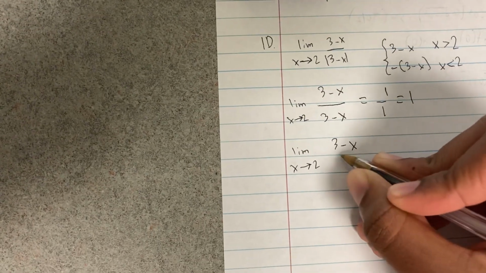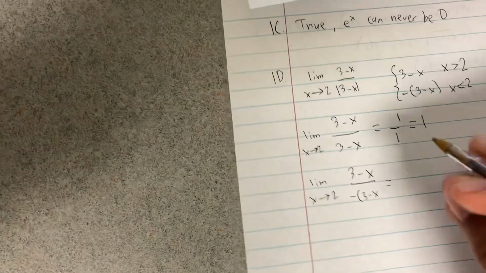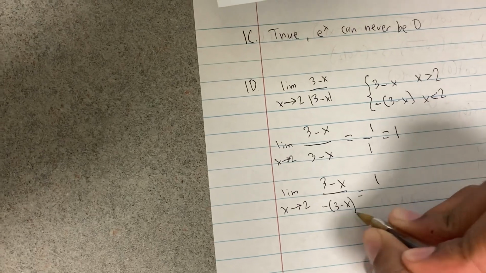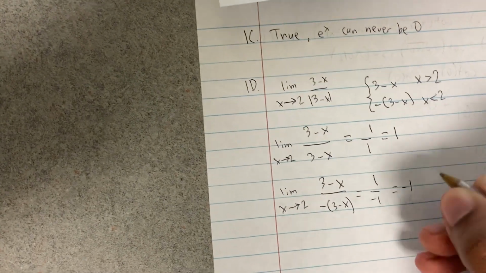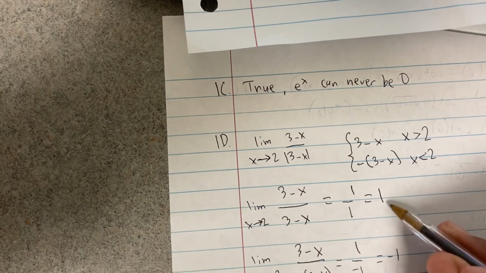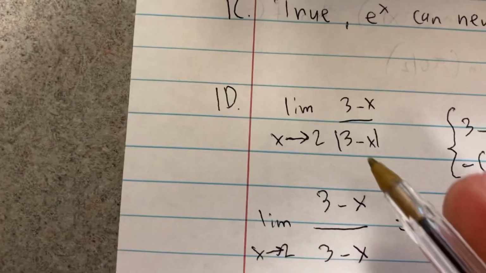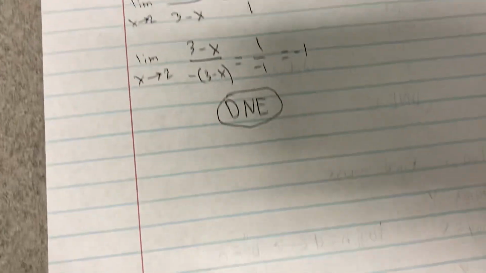Then you have to do the same thing with this one. Limit x approaches 2, 3 minus x over negative 3 minus x, which would basically, if you plug in 2 again to each one, be 1 over negative 1, which equals negative 1. So basically, since the left-hand limit and right-hand limit do not equal, the limit as x approaches 2 for this function does not exist. Good.